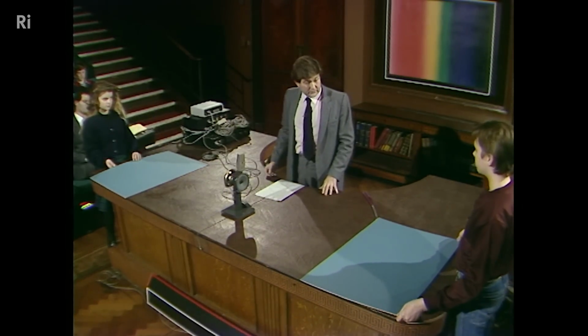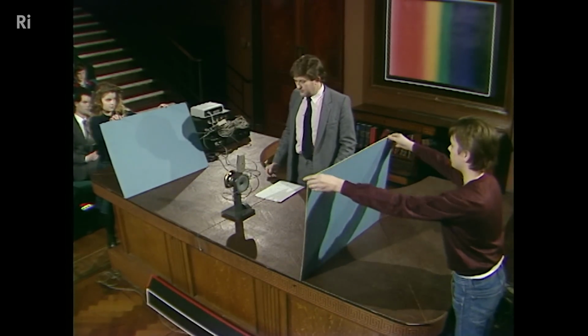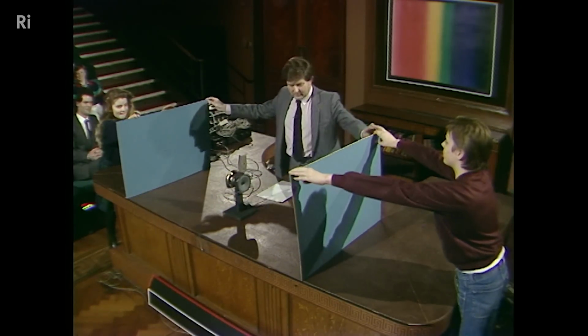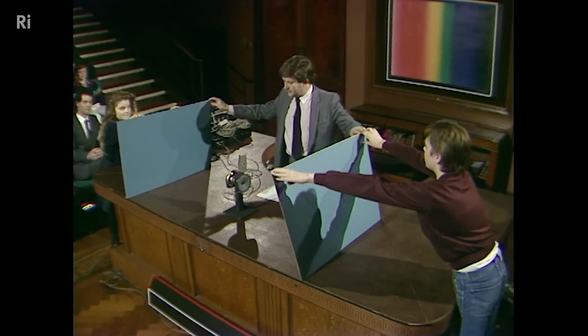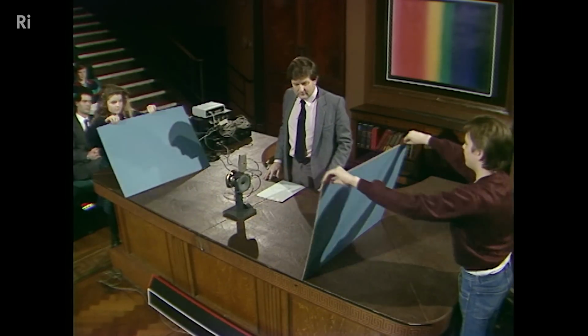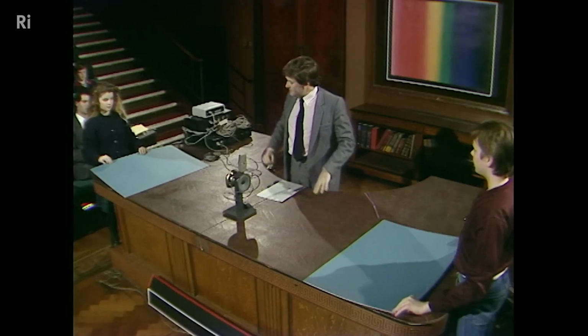Now, all you have to do to make this saser work is to pick up the piece of card, and with any luck we should hear an amplified signal. Put it right up. There we go. You hear it? Now take it back down again. Stops. Lift it up again.